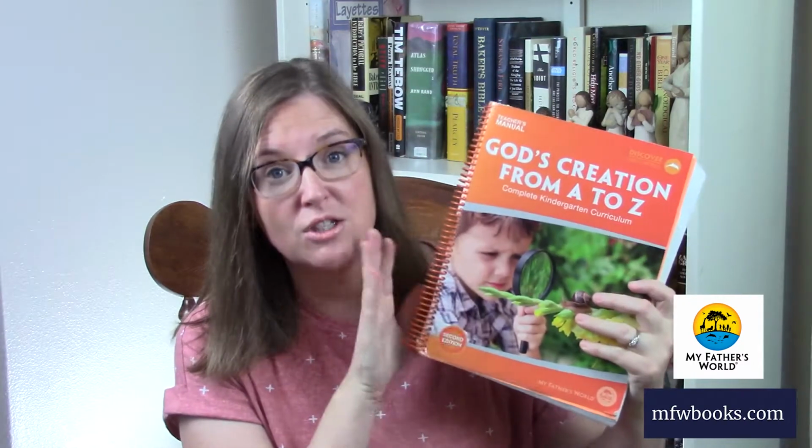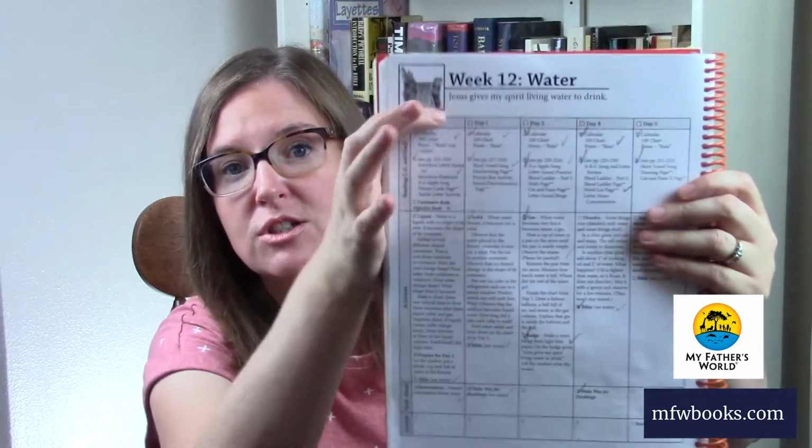So this one is God's Creation from A to Z. This is their kindergarten curriculum. I'm going to show you a little further into this one because the first couple weeks are a little different than the rest of your schedule. Again, just start at the top and work your way down. It's a 5-day schedule, but the 5th day is super easy. I mean, you're listening to a song. It's very simple.